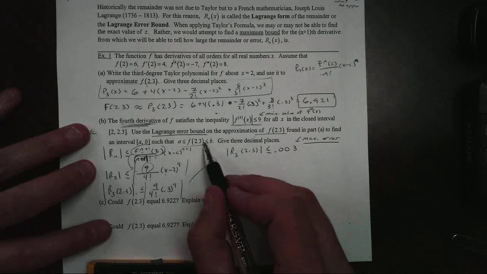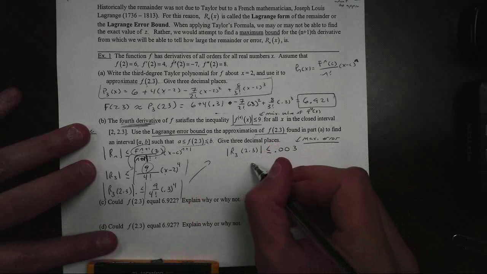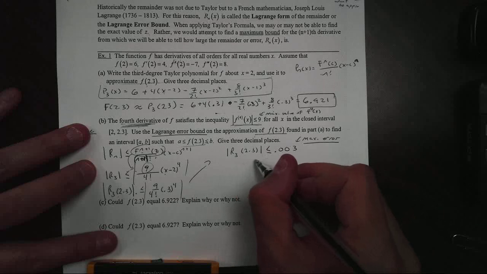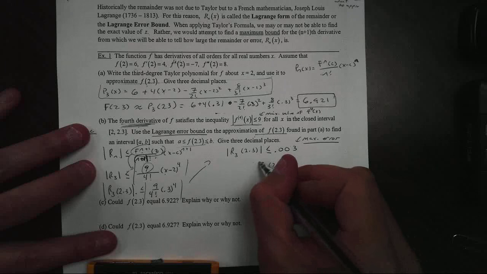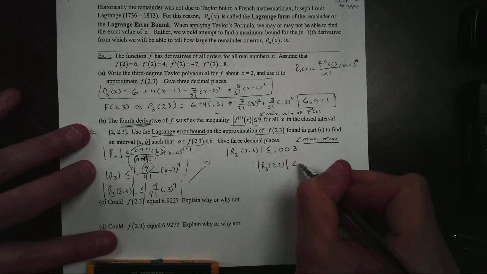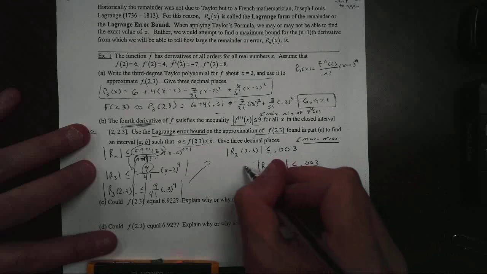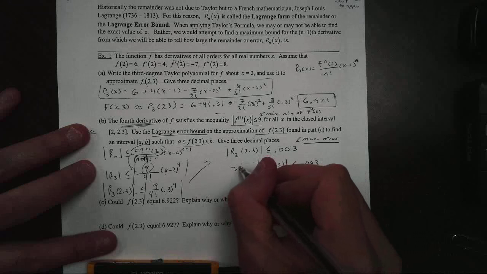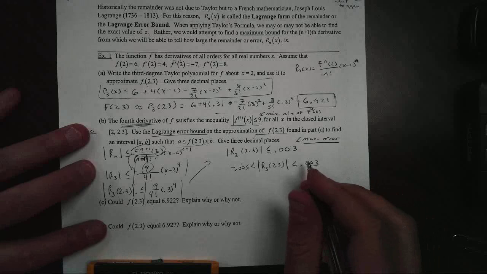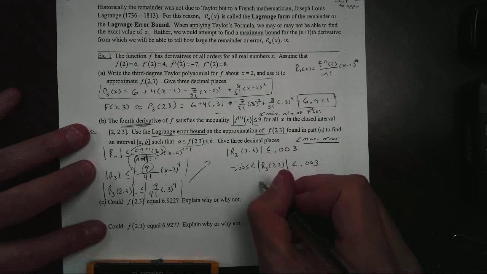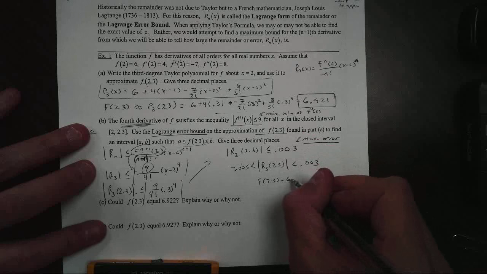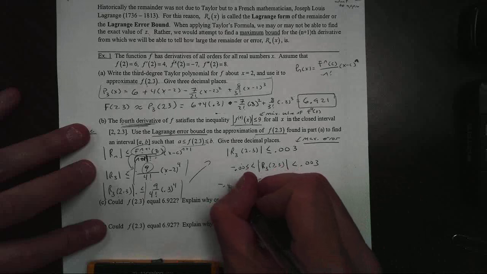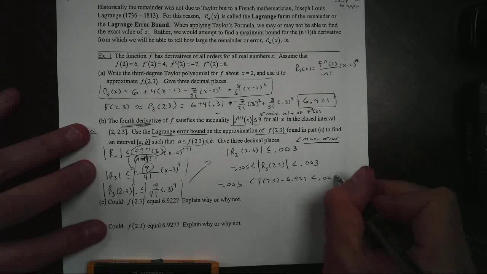And now I want to find my interval. So, where does my actual value lie? We know how to do this. We're going to say that the error at 2.3 has to be between 0.003 and negative 0.003. So to get my actual value, remember this, it's going to be f of 2.3 minus my approximation, which we said was 6.921, has to be between negative 0.003 and 0.003.